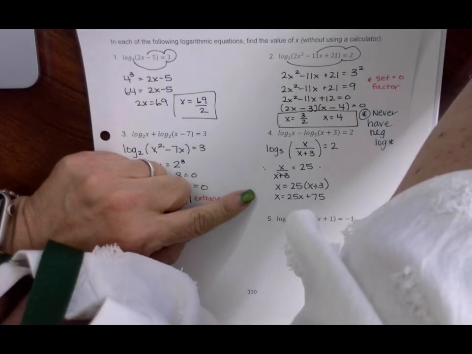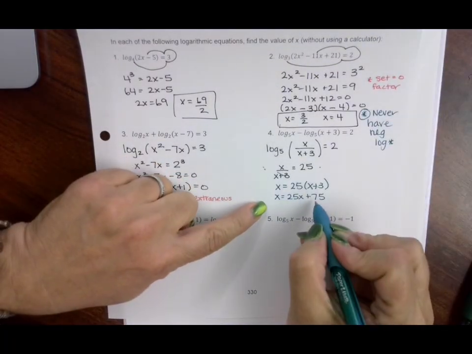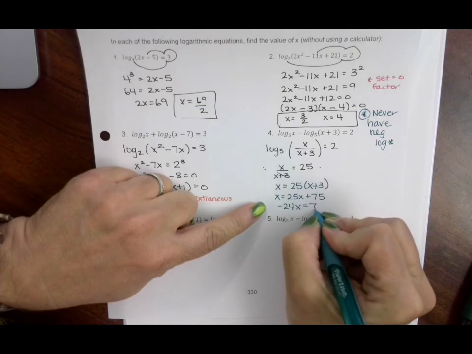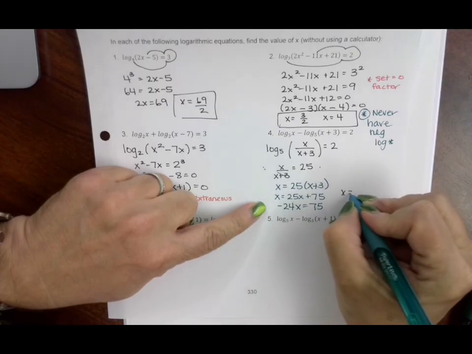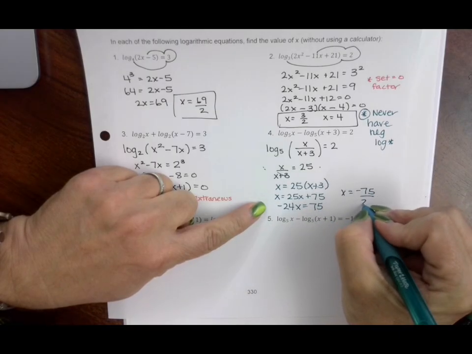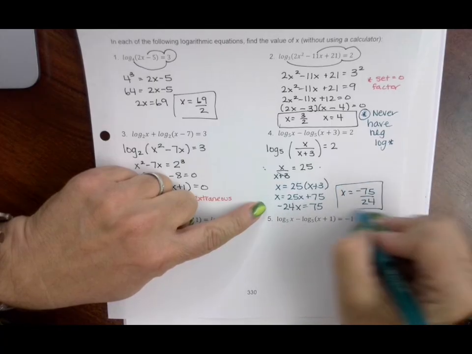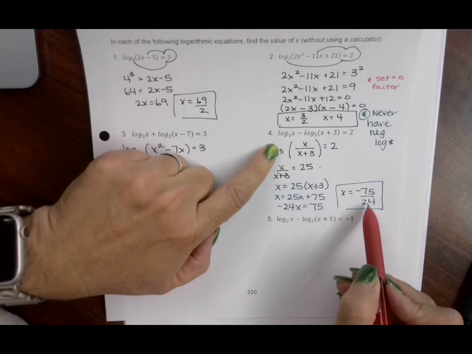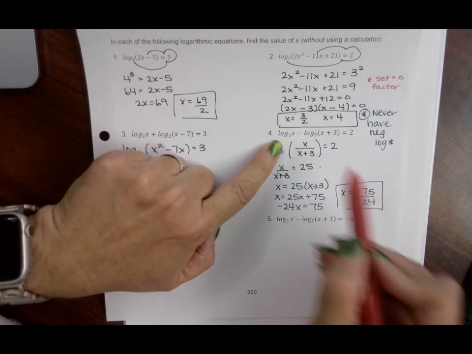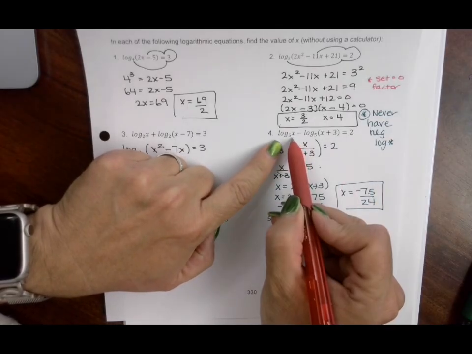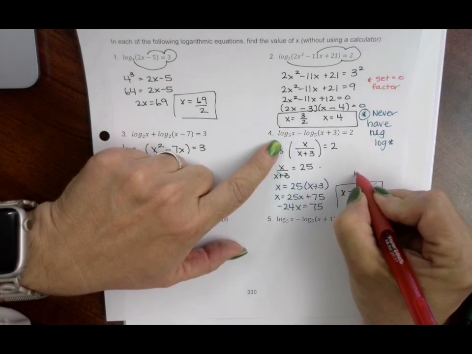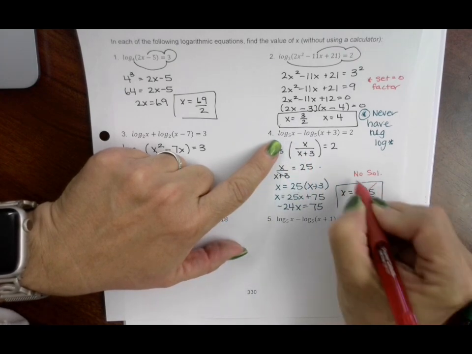And from this point, I can take it and I can move this over. So I have negative 24x equals 75. So x equals negative 75 over 24. Okay, but look what happens. If we take this value and we plug it back in here, what do we see? We see that we have a negative number, and this doesn't work. So this is an example of no solution.